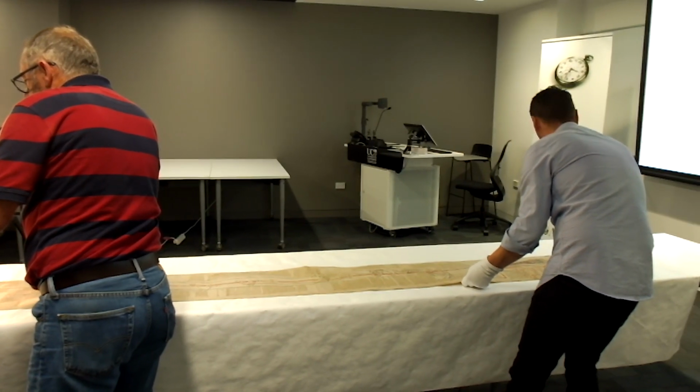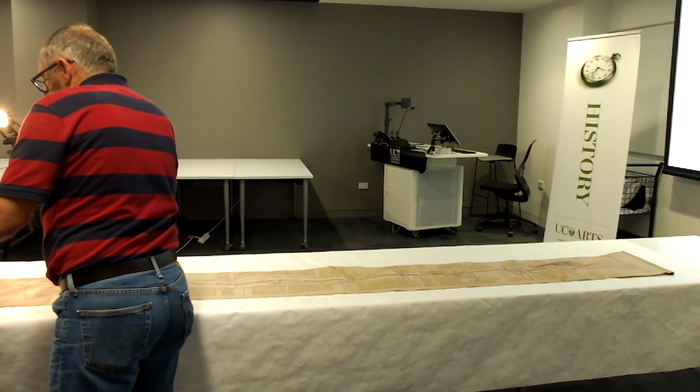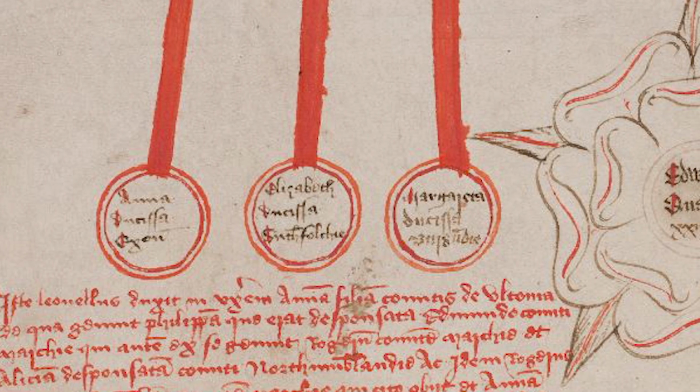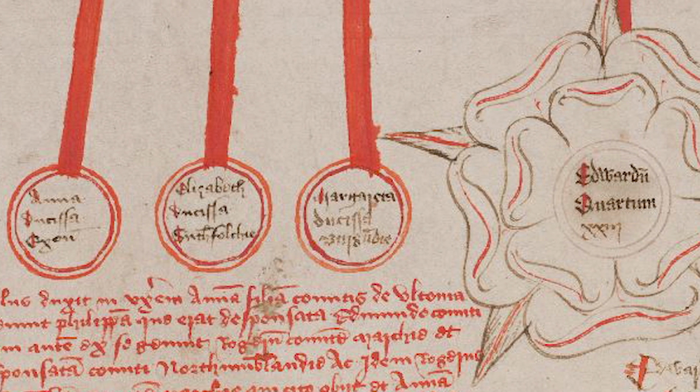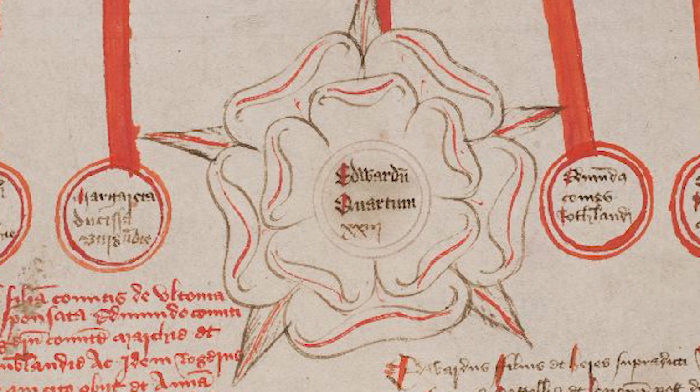appear on the roll. And the reason Henry doesn't appear on the roll is because of later modifications. It's a kind of political document, a kind of propaganda. It was produced in the context of the Wars of the Roses, and so is very much about establishing the authority of one side over the other within that conflict.